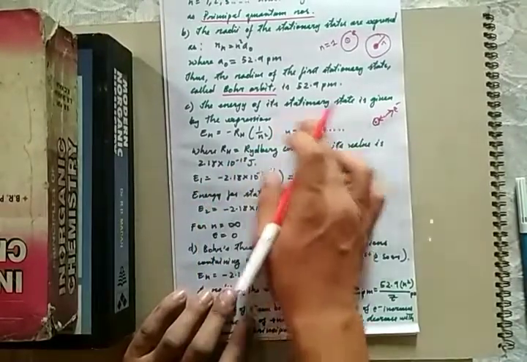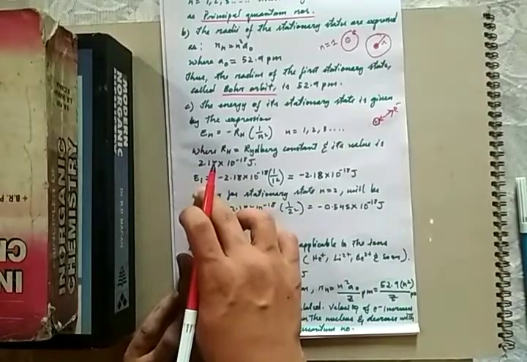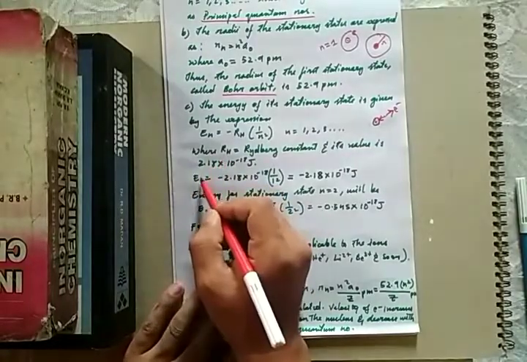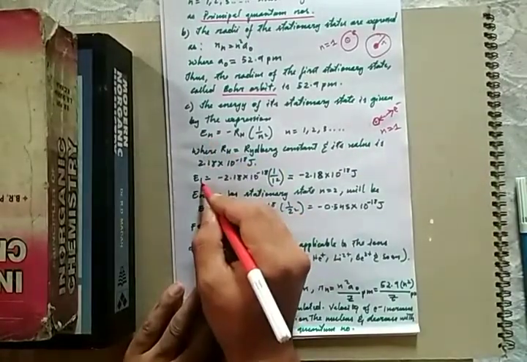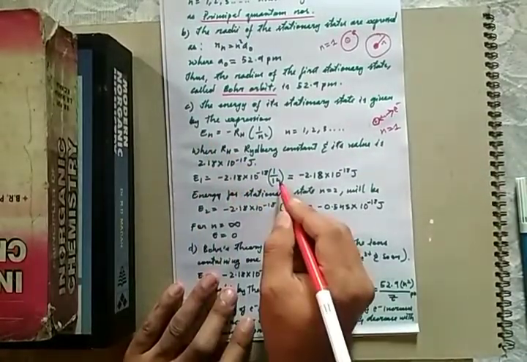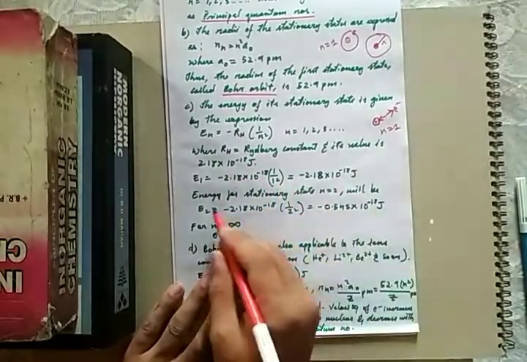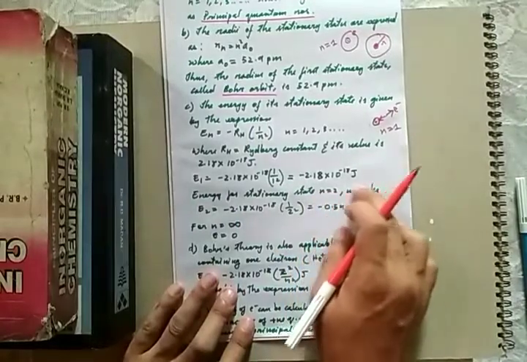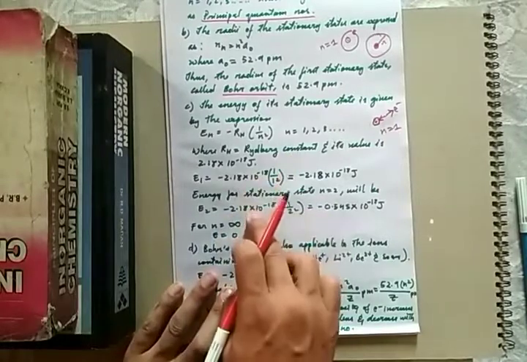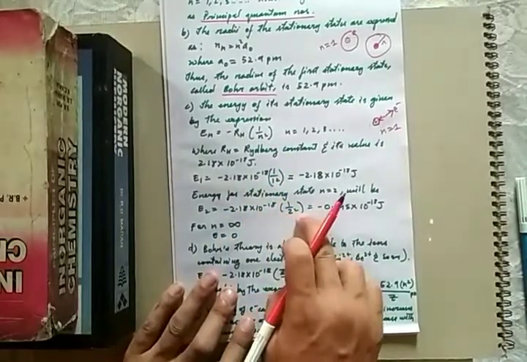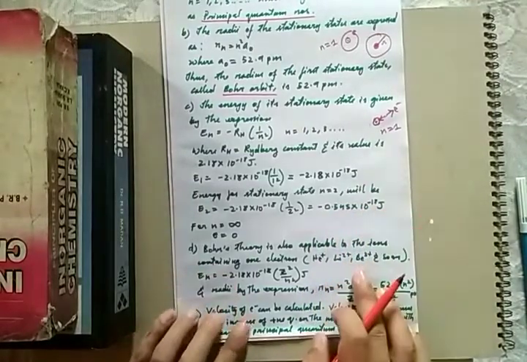So the energy of the first stationary state is given by E1. E1 means n is equal to 1. When n is equal to 1, we'll get the same value, 1 by 1 square, the same value. So the energy of the stationary state n2, when n is equal to 2, this value comes here and then 2 square, and then what we get is 0.545 into 10 to the power minus 18 joule.